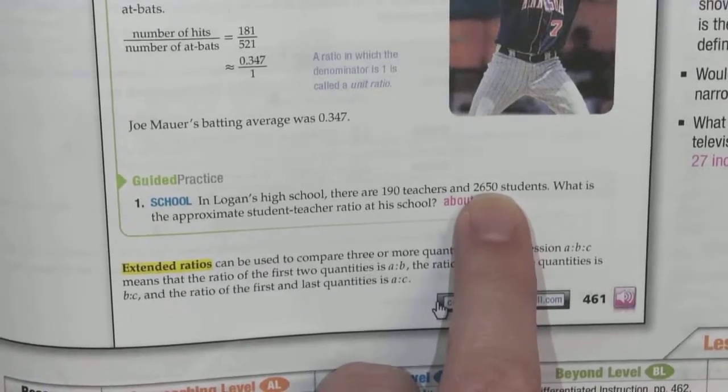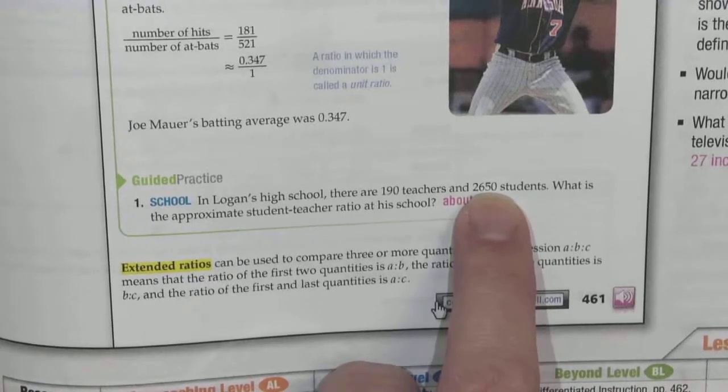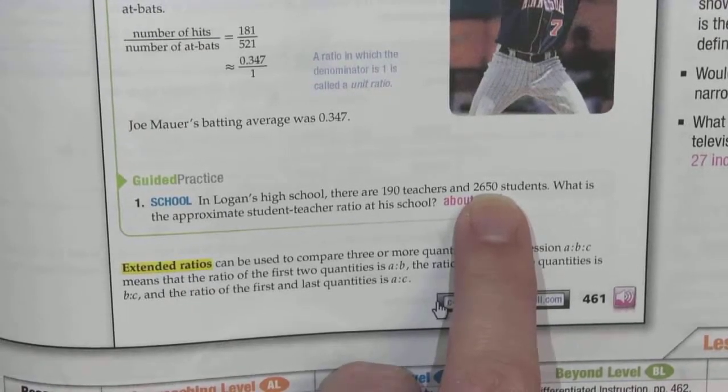In Logan's High School, there are 190 teachers and 2,650 students. What is the approximate student-to-teacher ratio at this school? So basically, how many students to each teacher? How would we find that, do you think? What's going to go on the top and what's going to go on the bottom? Go ahead, Jonathan. Teachers are going to go on the top and students on the bottom. Okay, so what do you get?